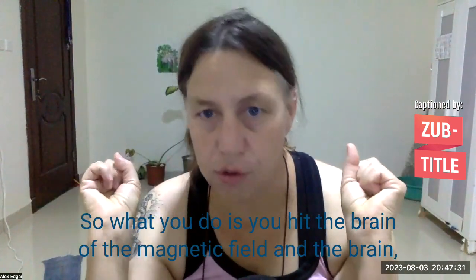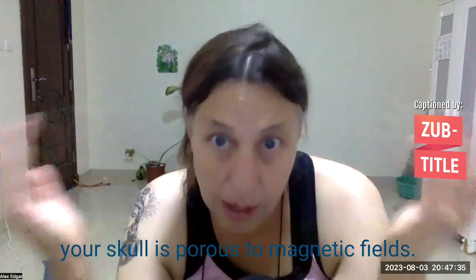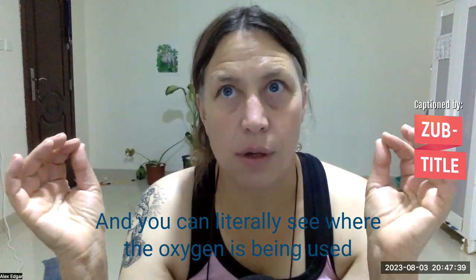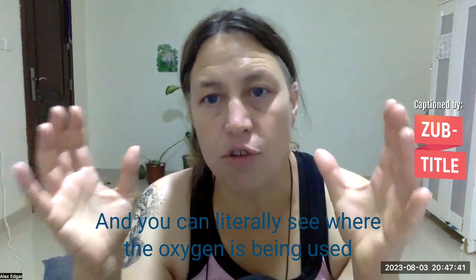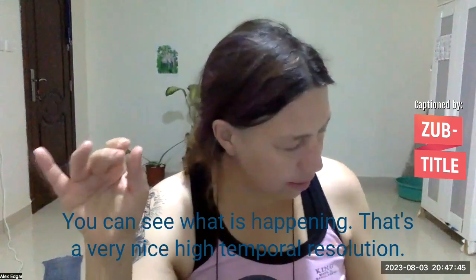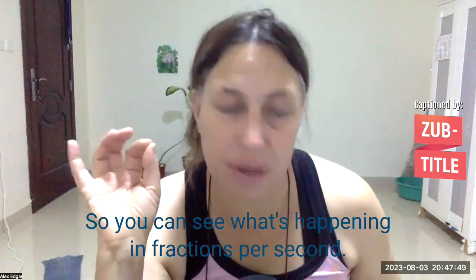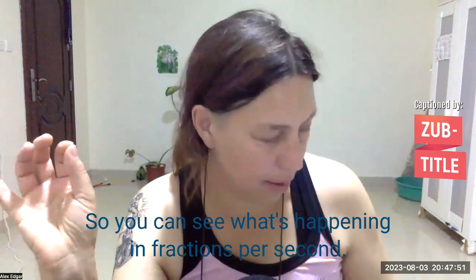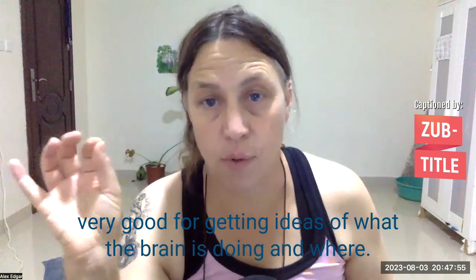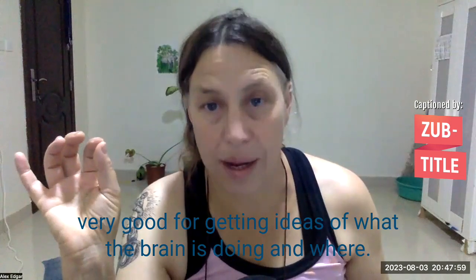So what you do is you hit the brain with a magnetic field, and the skull is porous to magnetic fields. And you can literally see where the oxygen is being used because it lights up those particular areas of the brain. So you can see what is happening. That's a very nice high temporal resolution. So you can see what's happening in fractions per second. So fMRIs and PETs are very, very good for getting ideas of what the brain is doing and where.